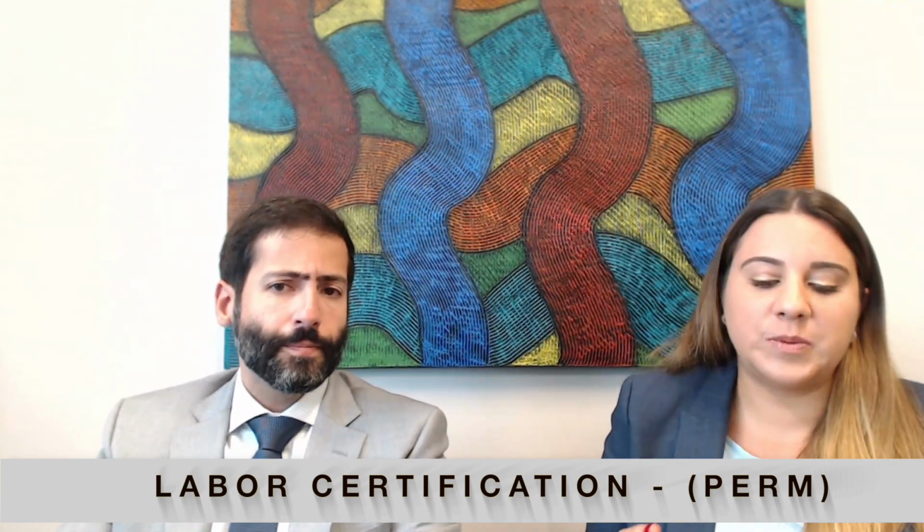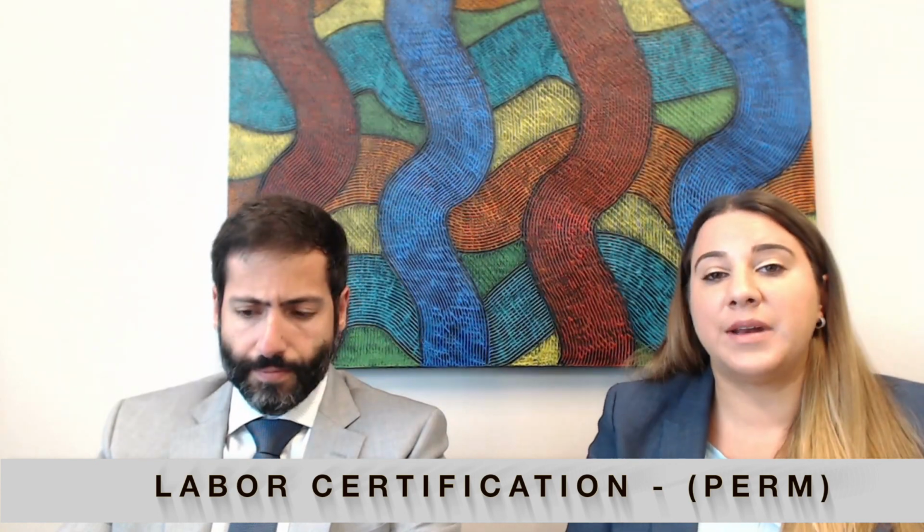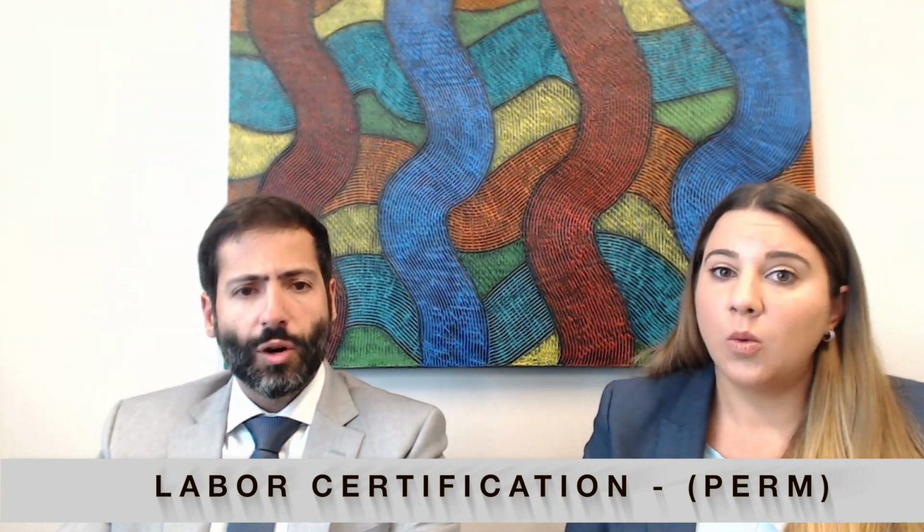So when you go to file this adjustment of status, plan ahead of time: okay, I'm going to have this period of approximately 5 months where I can't travel. Approximately 5 to maybe 6 months after you receive your work authorization document, you're going to finally have the immigration interview.